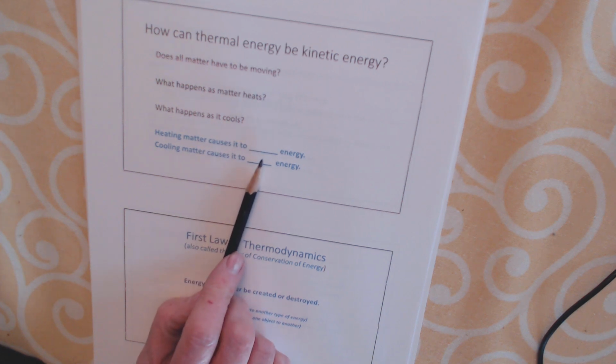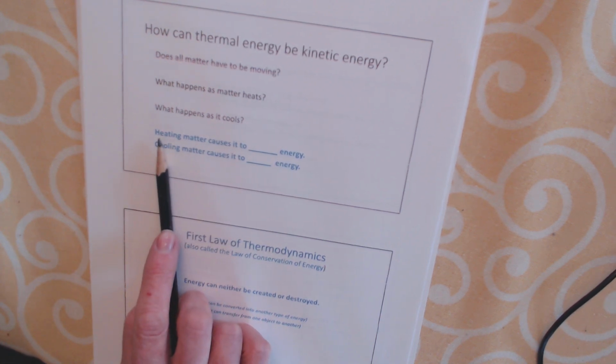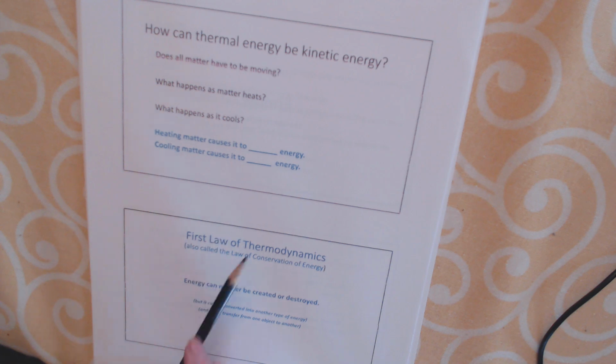What happens to matter as it heats? It gains energy, right? Cooling matter causes it to lose energy. And notice we're talking about gaining and losing, in essence, heat, which is thermal energy. Heat is an actual thing, and it is transferred between objects, as we'll see in a minute. Cooling is simply the lack of heat. So in all this, you may be wondering, why are we always talking about heating up and not cooling? Well, it's because cooling is simply the absence of heat.